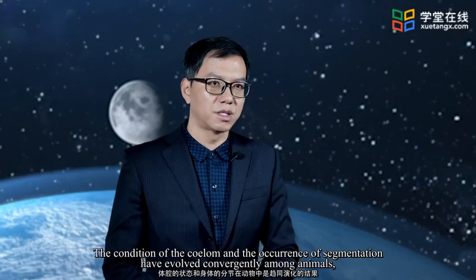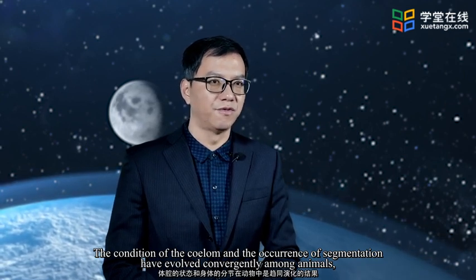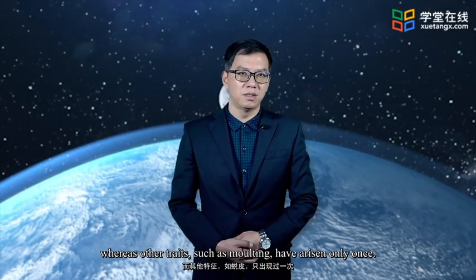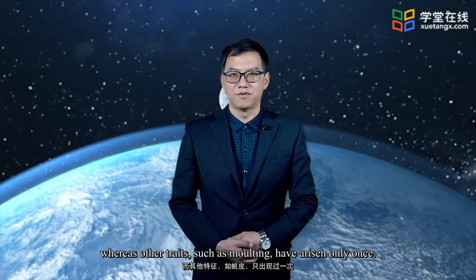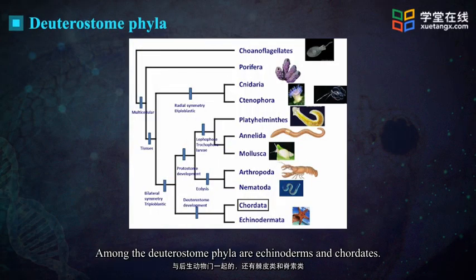The condition of the coelom and the occurrence of segmentation have evolved convergently among animals, whereas other traits, such as molting, have arisen only once. Among the deuterostome phyla are echinoderms and chordates.